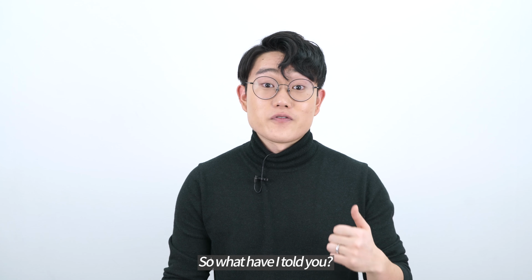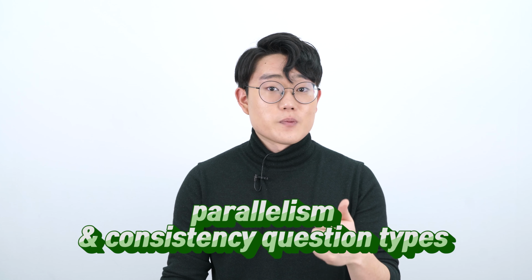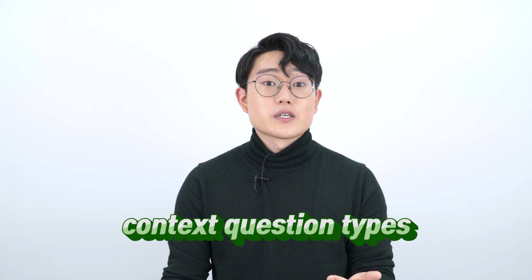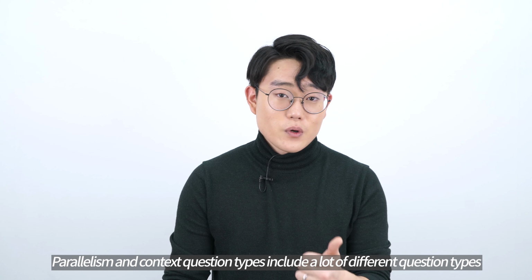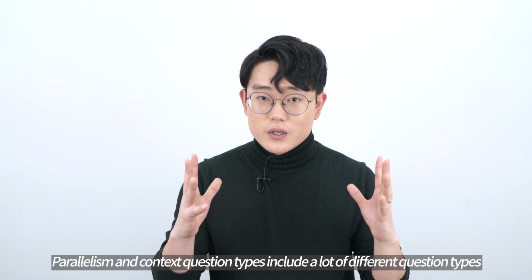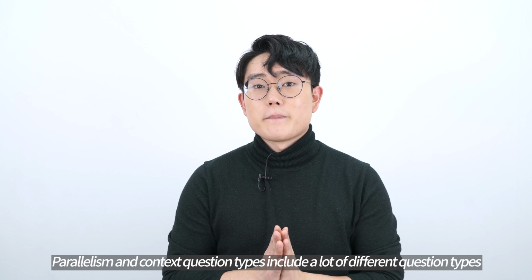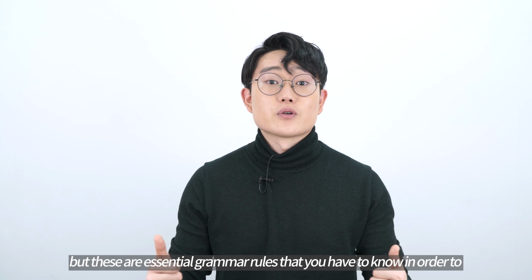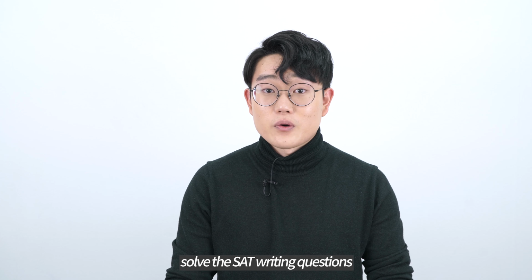So what have I told you? I've talked about two things. First is parallelism and consistency question types. And second is the context question types. Parallelism and consistency have a lot of different question types that they constitute, but you have to know that these are just essential grammar rules that you have to know in order to actually solve the SAT writing questions.